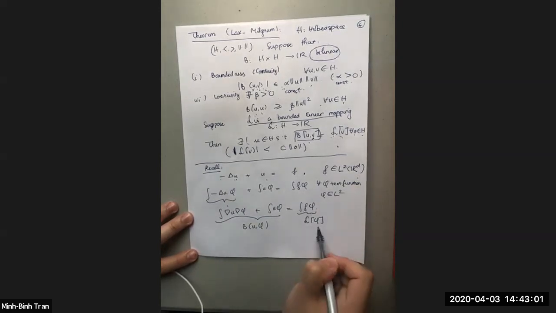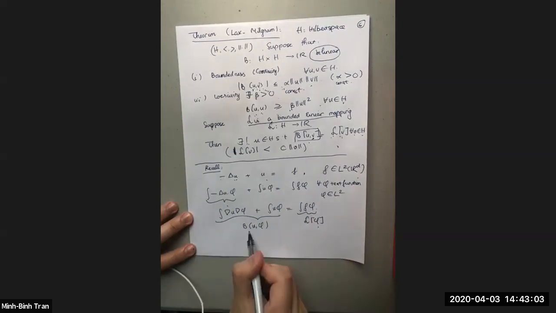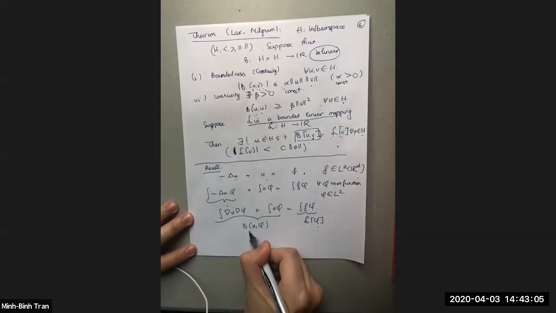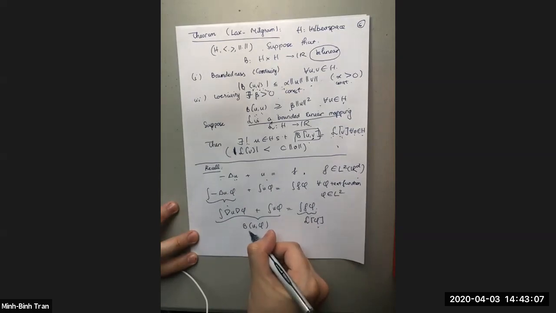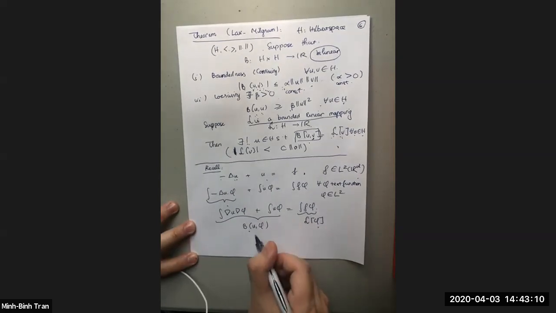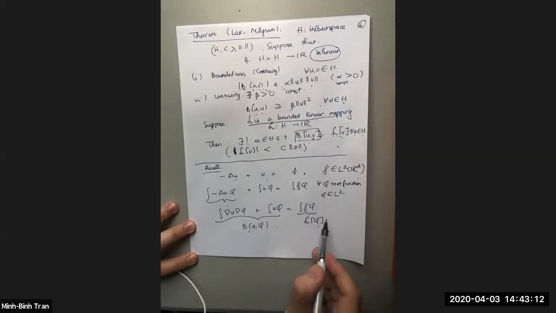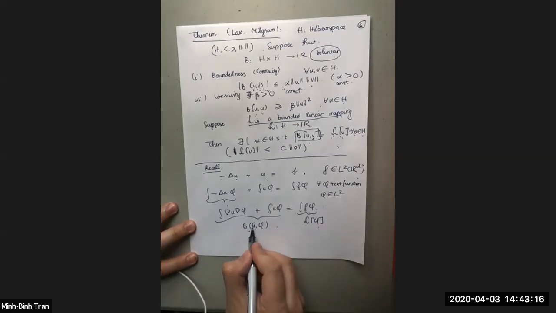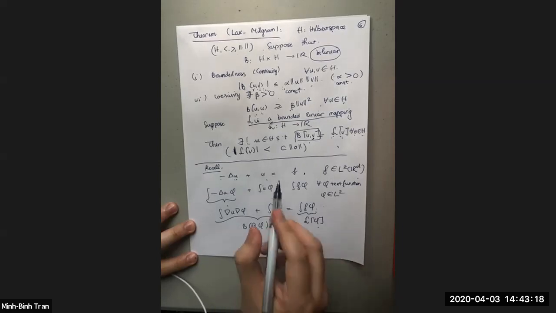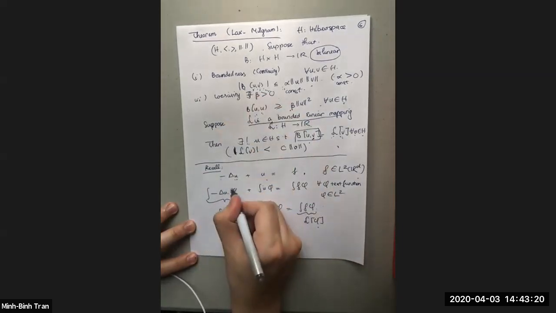If you can show that this is a bounded bilinear form, and if you can show that this is coercive, then this has to have a unique solution U, right? So here I wrote it as phi, so maybe I change this into V. So the test function will be V.